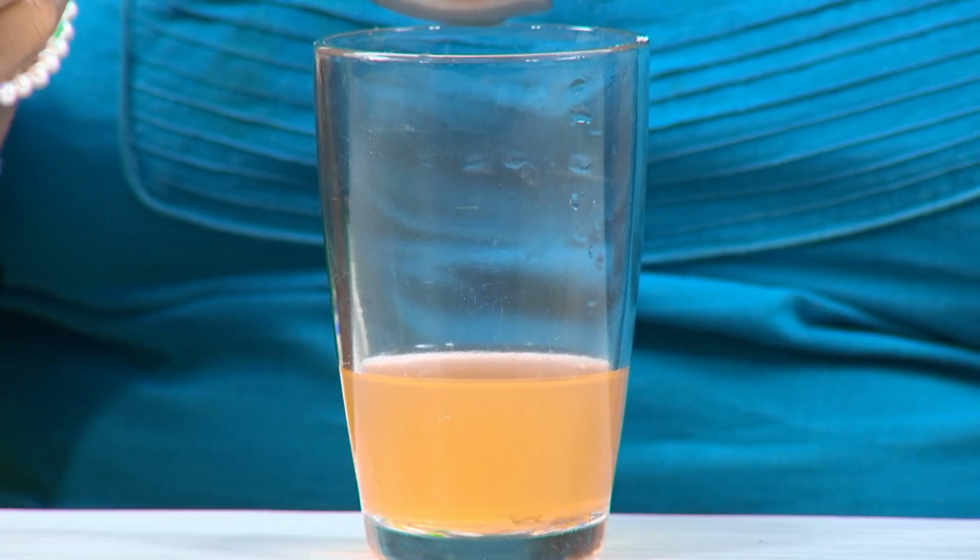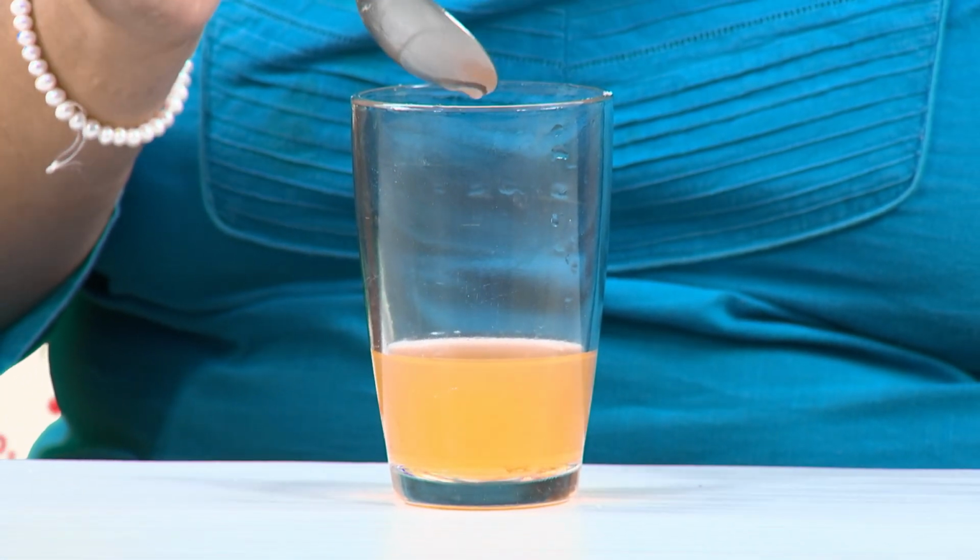Now, in this solution, we know the concentration. Here I am dissolving 2 gram of glucose in 50 ml of water. In this solution, we know the concentration, that is the amount of solute dissolved in the solution.